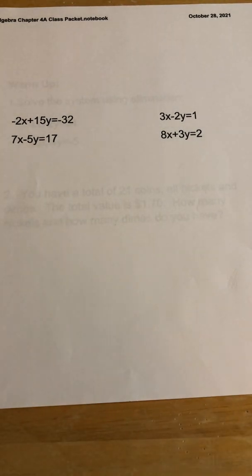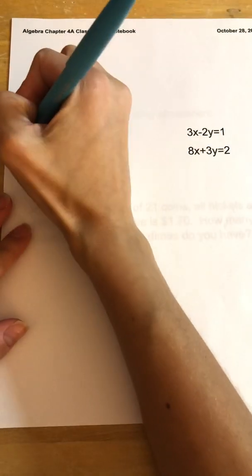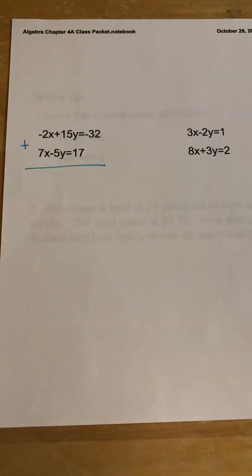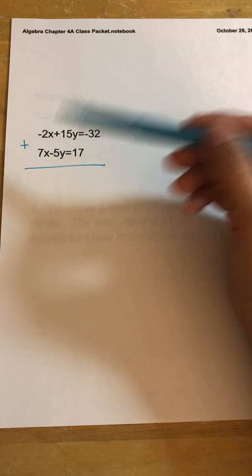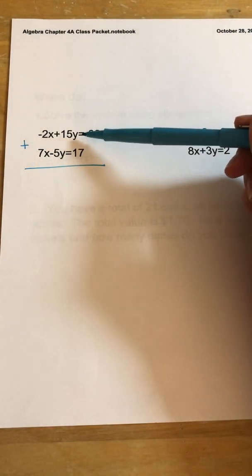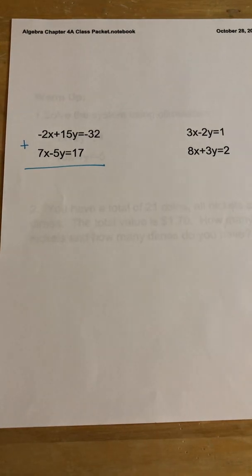And let's do one more example. So it's still solving using elimination. And again, the goal is you should be able to add them together and one of your variables ends up canceling out. Well, in this case, -2 plus 7, the x's won't end up canceling out. And then if I check my y's, 15 plus a -5 also does not give me 0. So the y's don't cancel out either.